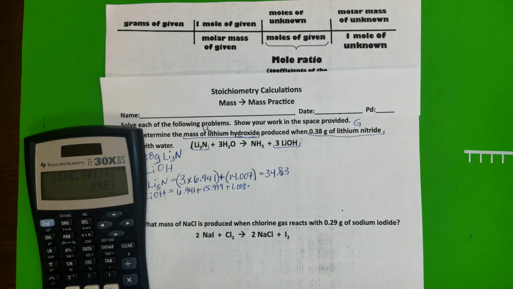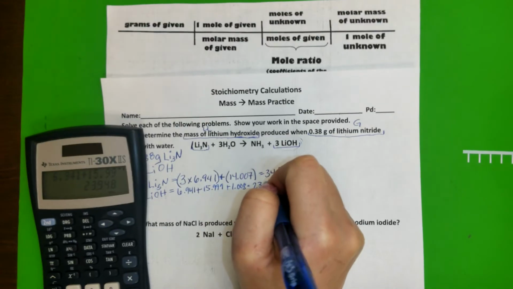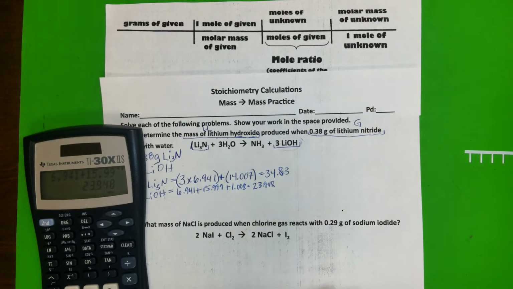Okay, so let's go ahead: 6.941 plus 15.999 plus 1.008, and this equals 23.948 grams.